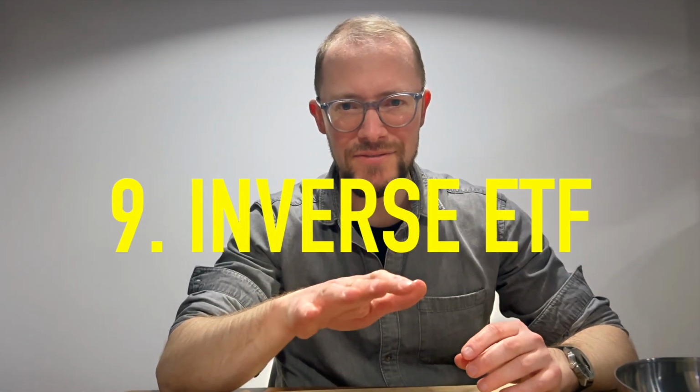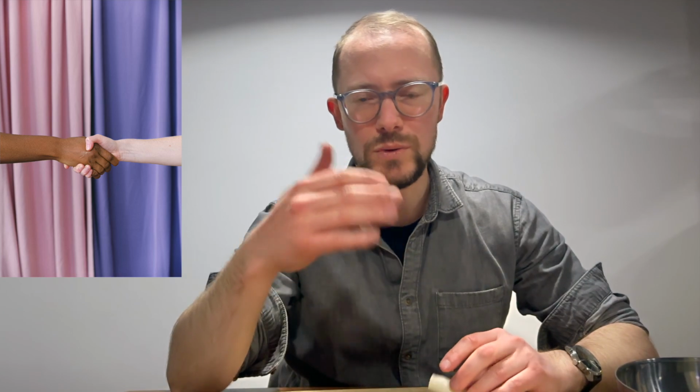Number 9, inverse ETFs. These are already pretty exotic. These ETFs use financial derivatives to trade. And basically what they do with the financial derivatives is they look at contracts about underlying stocks or commodities or whatever you want to put a contract against, where one trader says to another trader, like, hey, I think this stock will go up or down to this price, so I would like to reserve the option to buy it at this price and this date.